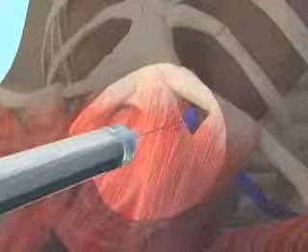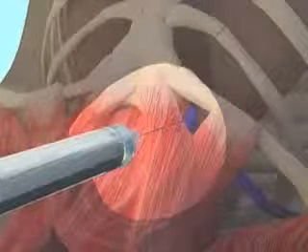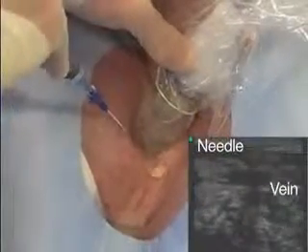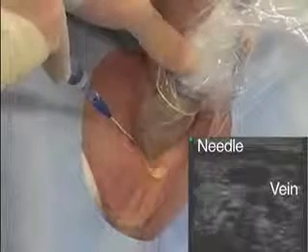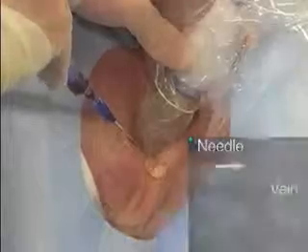Continue to aim toward the ipsilateral nipple at a 45-degree angle to the skin, avoiding penetration into the deep tissues of the neck. Typically, the vein is accessed at a depth of less than 1/2 inch, or 1.3 centimeters. When using ultrasonography, watch for the shadow of the needle to appear on the image. The needle can then be followed into the vessel with ultrasonographic guidance.